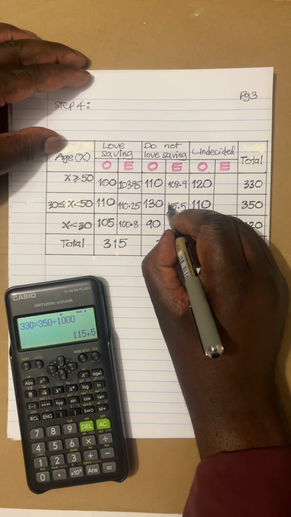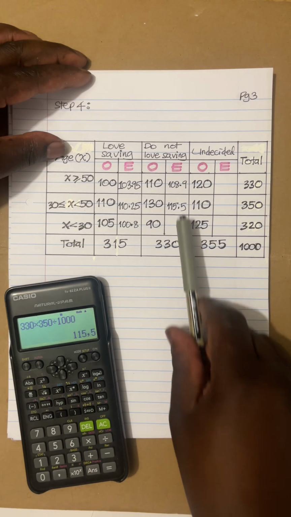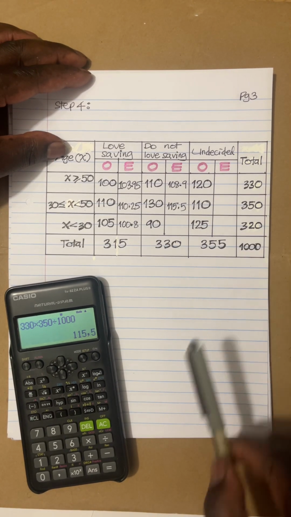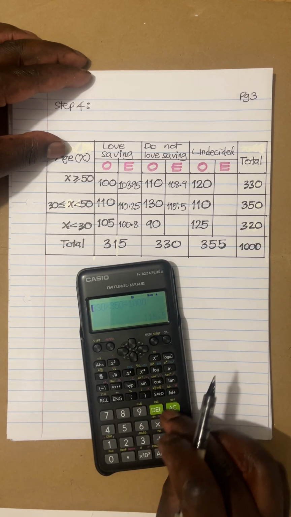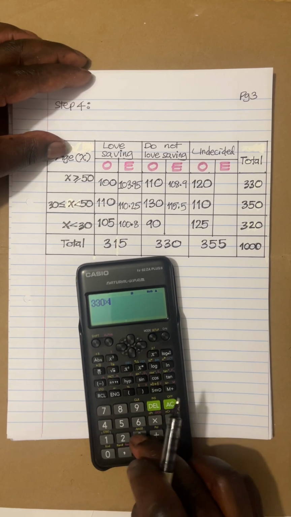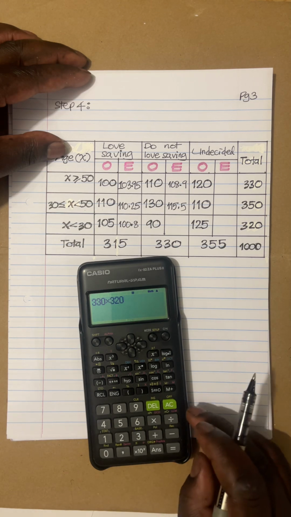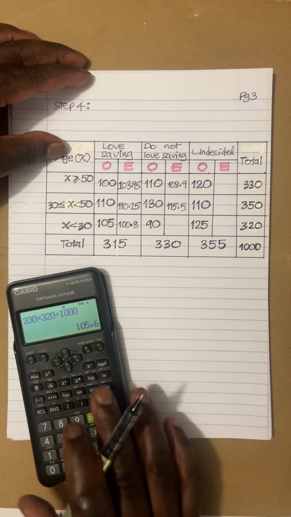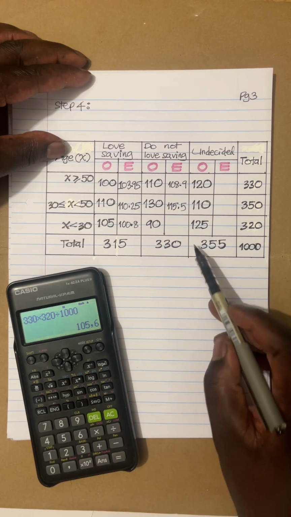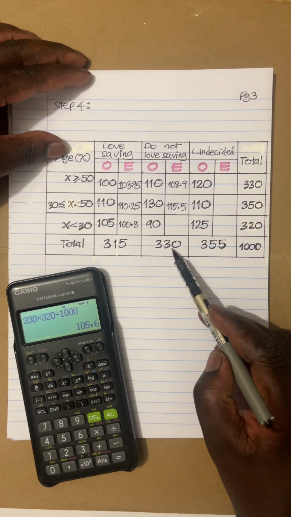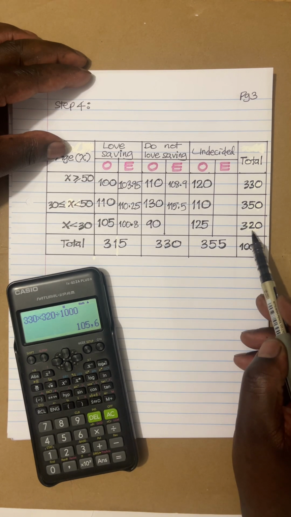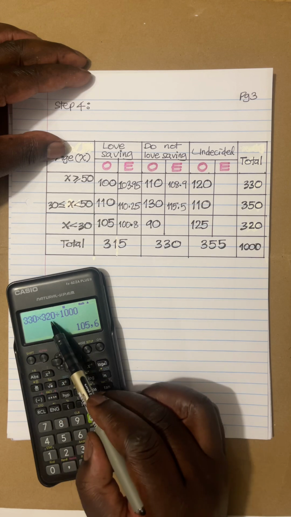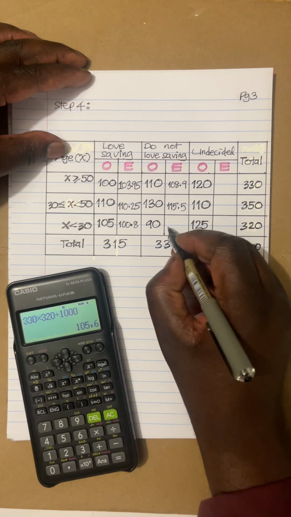So here I have 115.5. And then I'm moving on into the last space there. For this column here, it's going to be 330 times 320 divided by 1000. My calculator says 105.6. Remember, this is a space, so it will be 330 down here, move across 320, and then divide by grand total 1000. So 330 times 320 over 1000, 105.6.